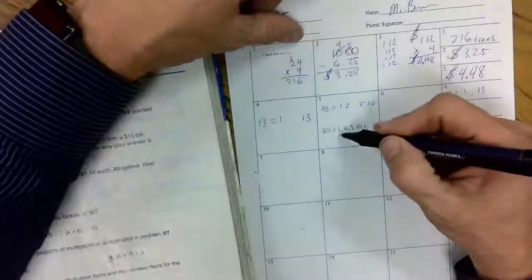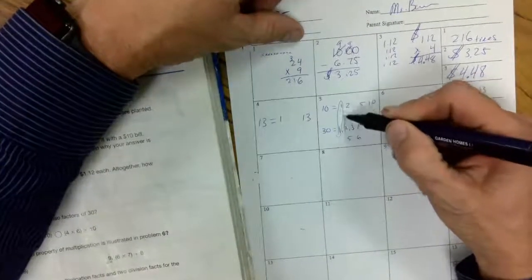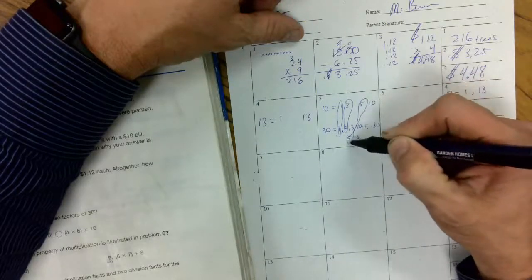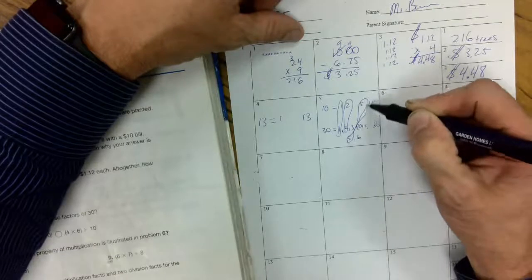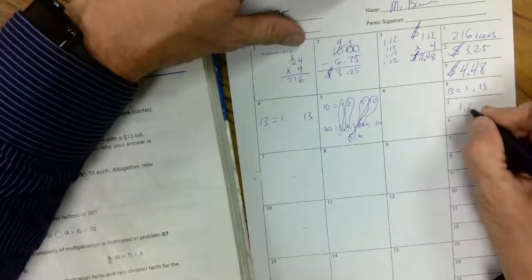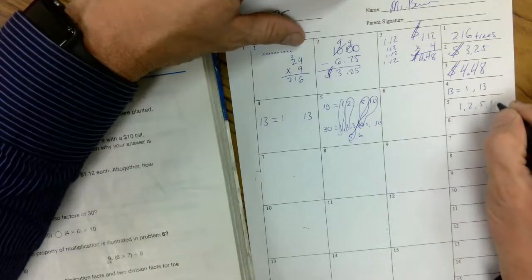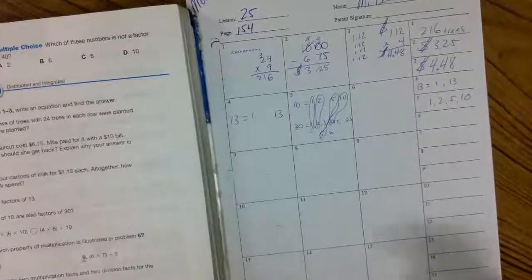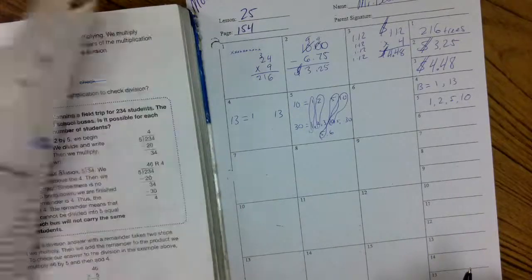So let's see which ones are the same. Well, 1, 2, 5, not 6, and 10. And so they would be written like this: 1, 2, 5, and 10. Okay? All right. I want to jump to a couple at the end now.